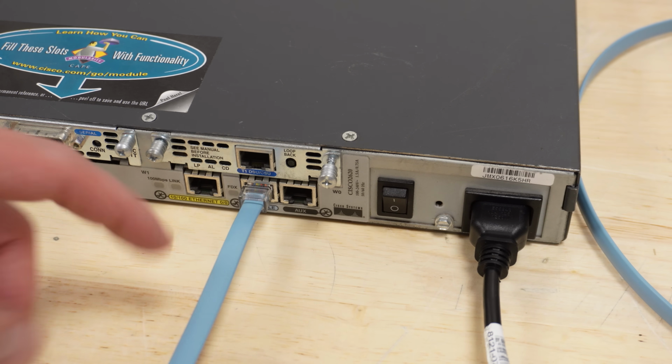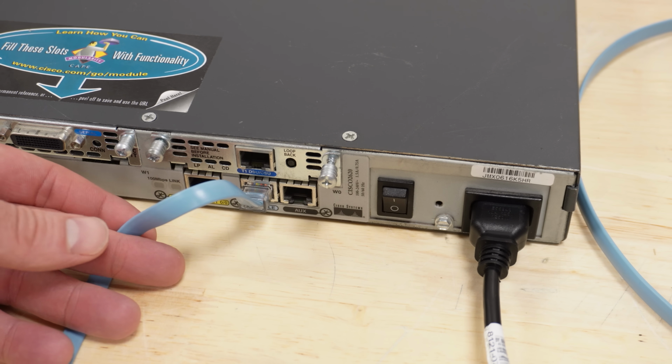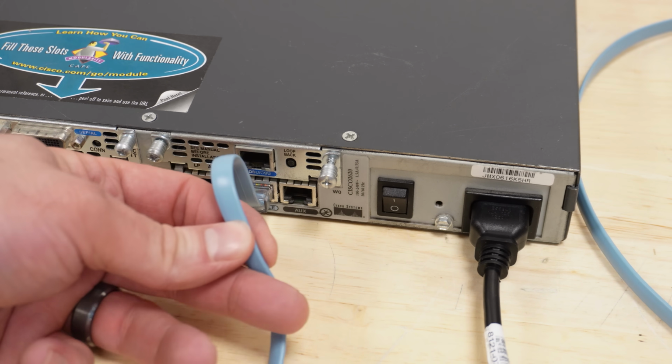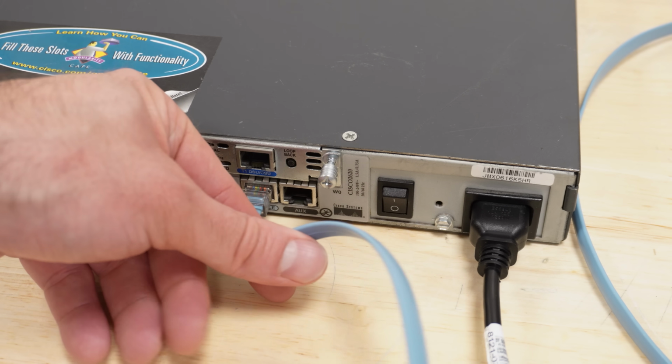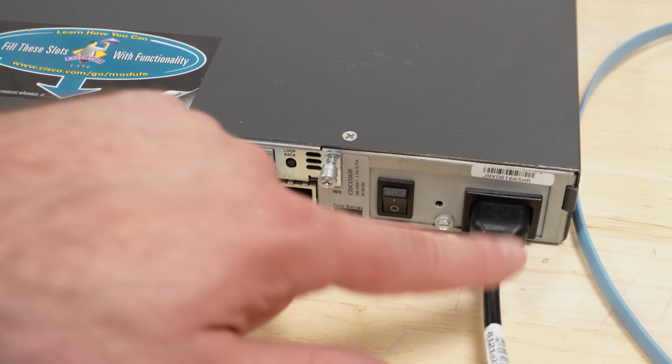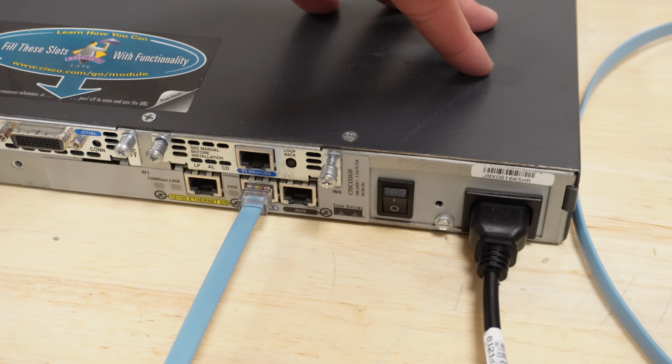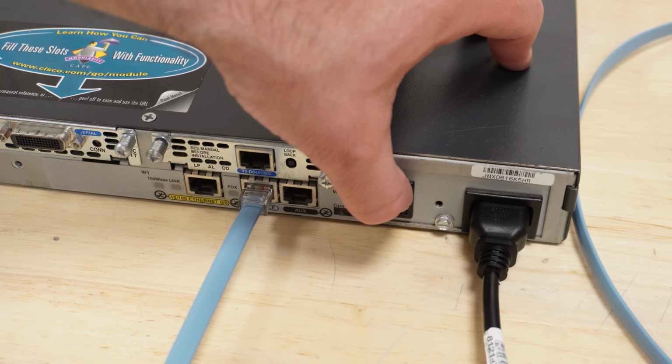Got us all hooked up here. You interact with these Cisco units over a console port. It's just a serial connection that goes over an RJ45 cable. I've got this into a USB to serial converter, and then we've got power, of course. So let's fire it on, and we'll go take a look at ROMMON.